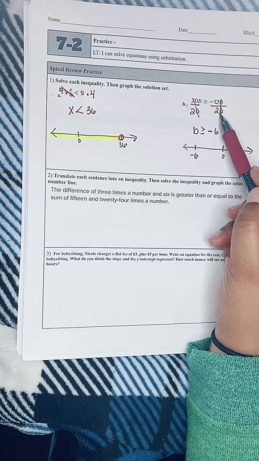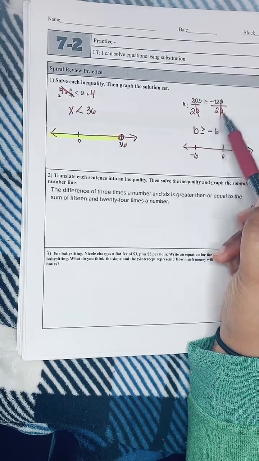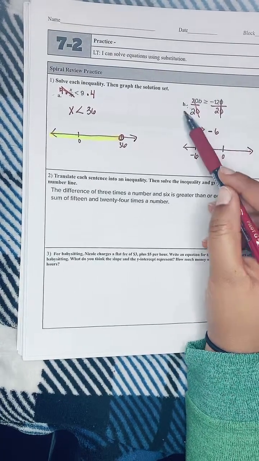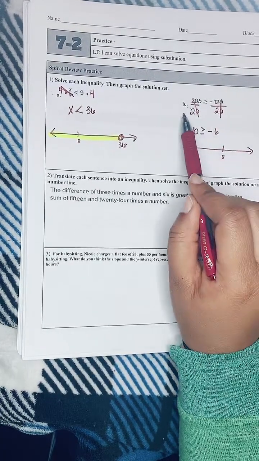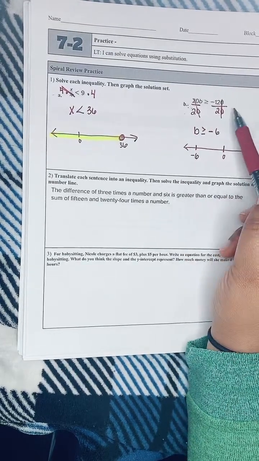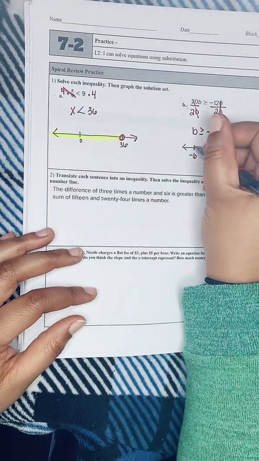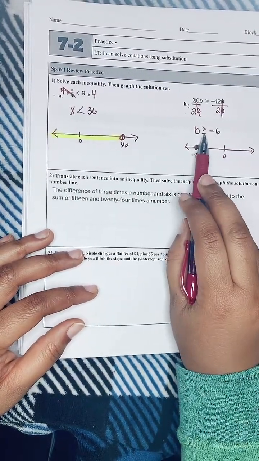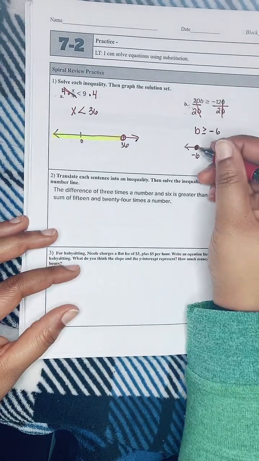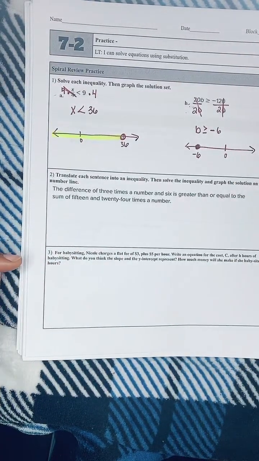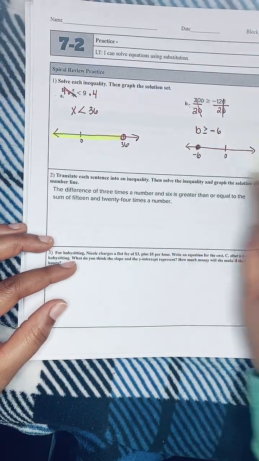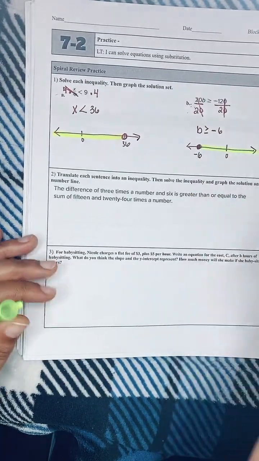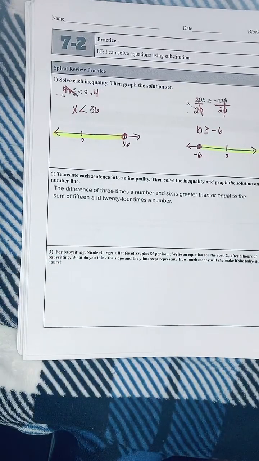If you divide by a negative number, then you flip it. Not if you got a negative number. It doesn't matter if you get a negative number. The only time you flip it is if you divide by a negative or multiply by a negative. Good. So it is closed. Wonderful, you guys. It's closed because of this line under here that says equal. So we include -6, and it's pointing towards the -6, pointing to the right. So that's the way we shade. Good.